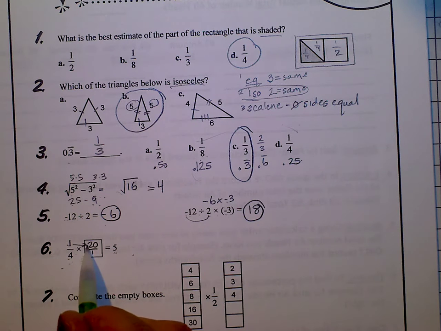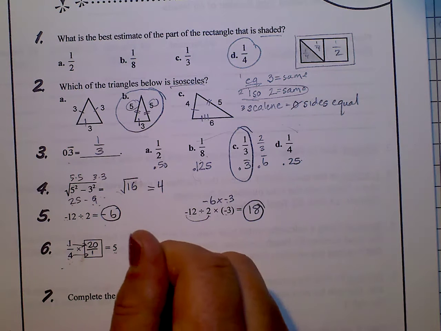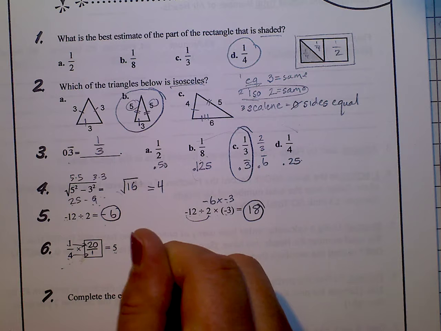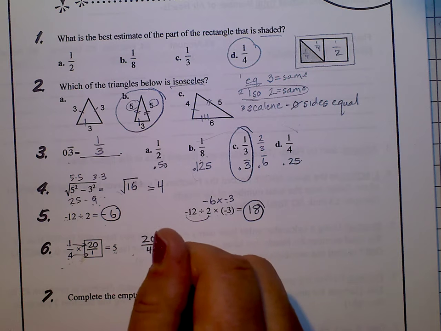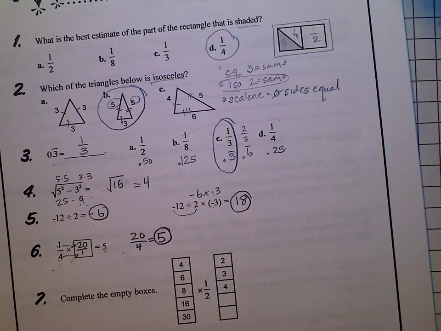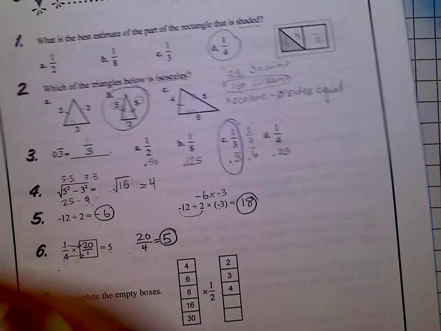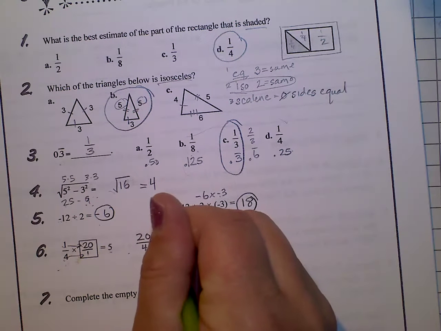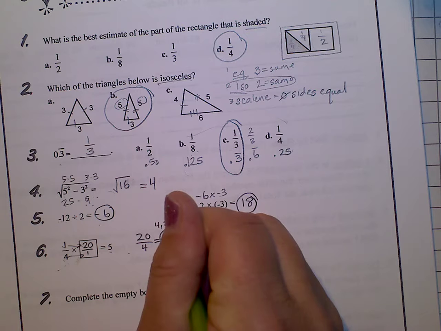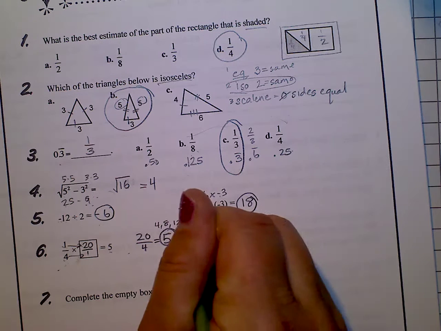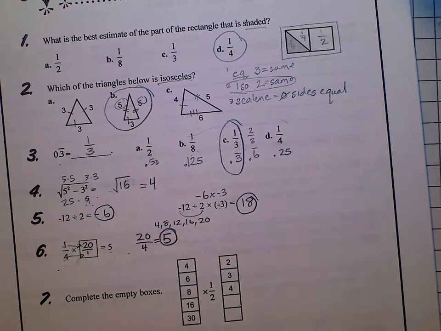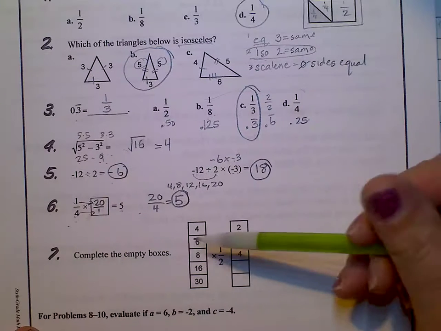1 times 20 is 20. 4 times 1 is 4. So you have 20 over 4. How many times does 4 go into 20? 5 whole times. 4, 8, 12, 16, 20.